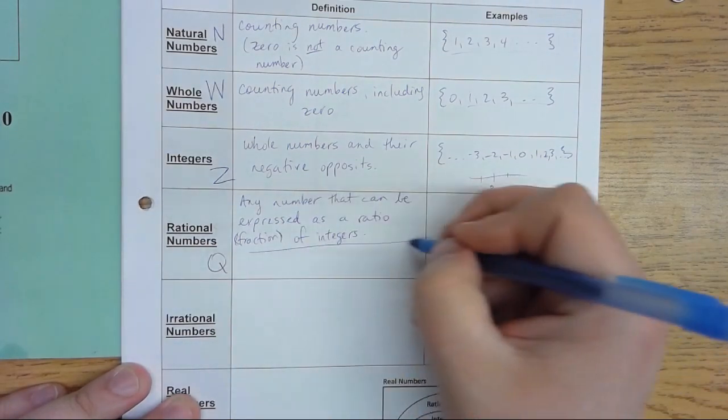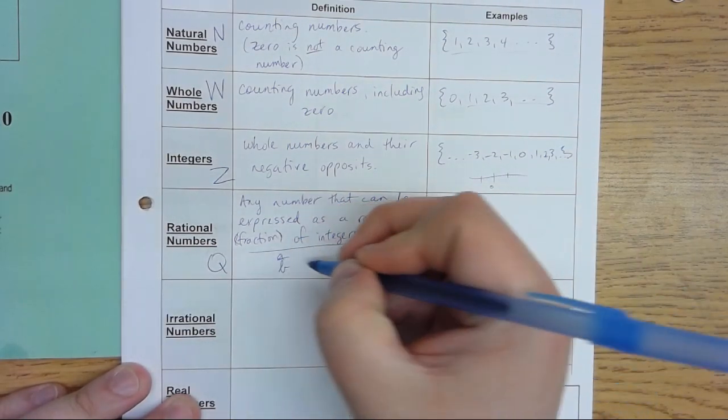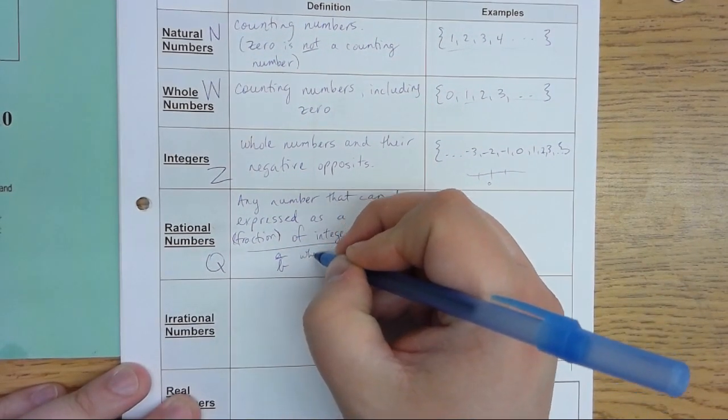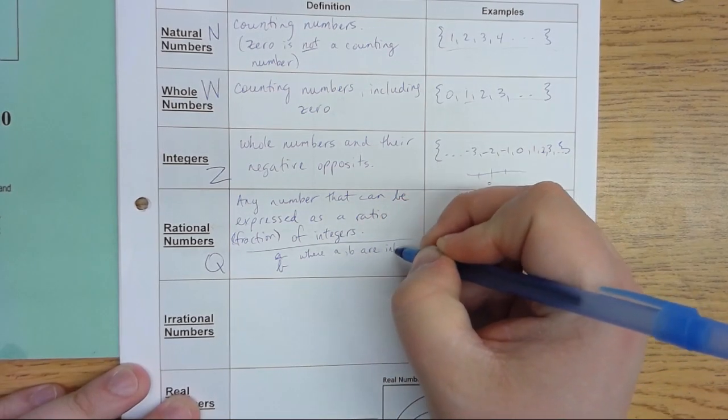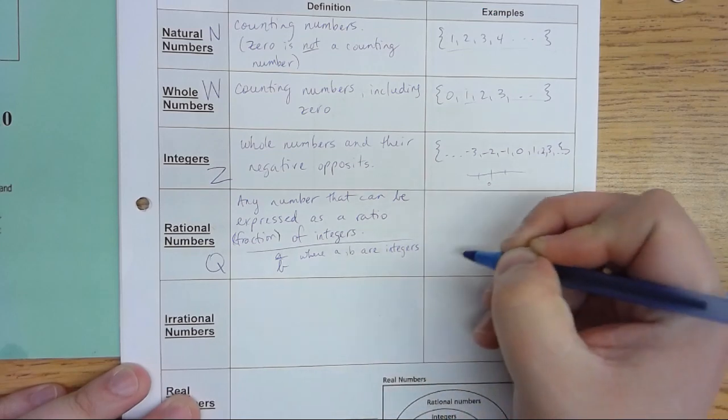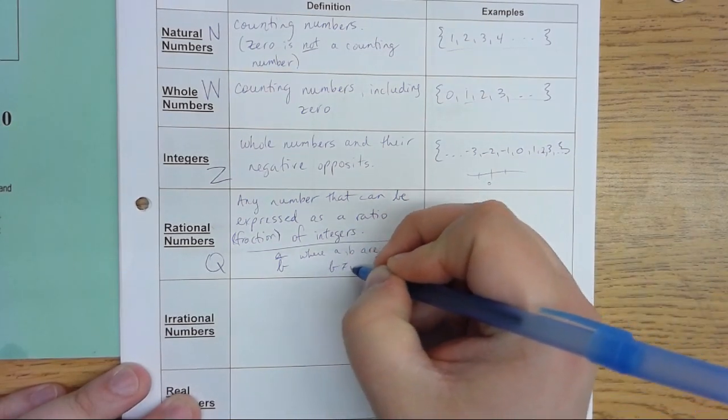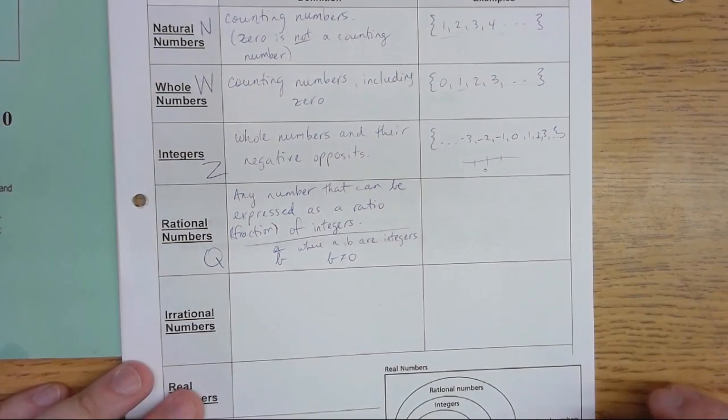So the more technical definition is that it's A over B, where A and B are integers. Oh, and of course B can't be 0 because you can't divide by 0. So that would be everything.